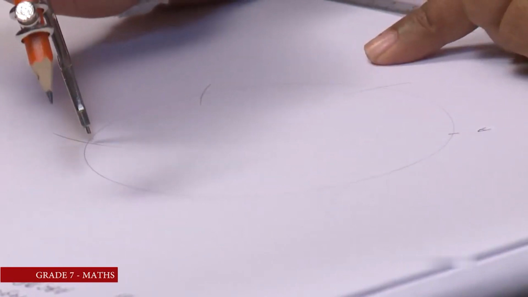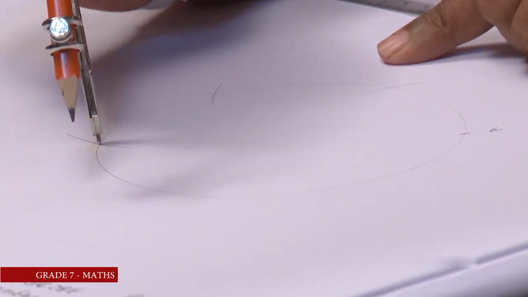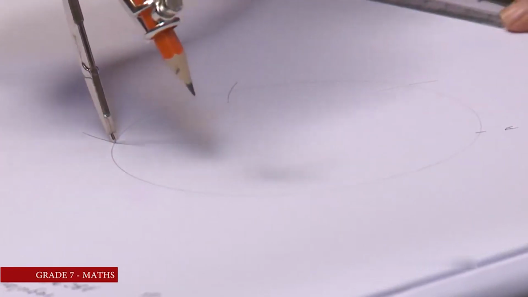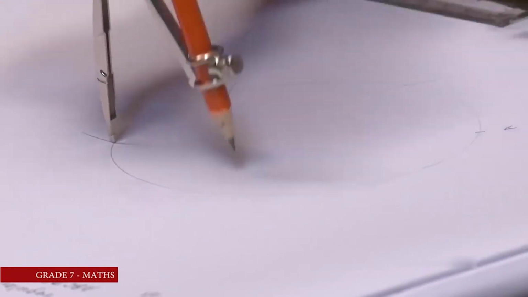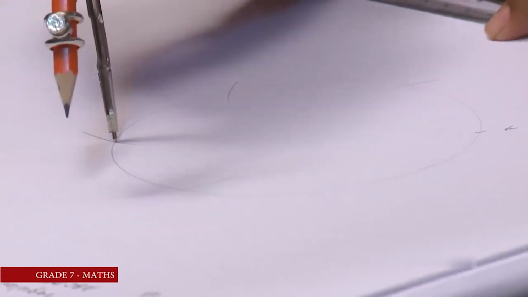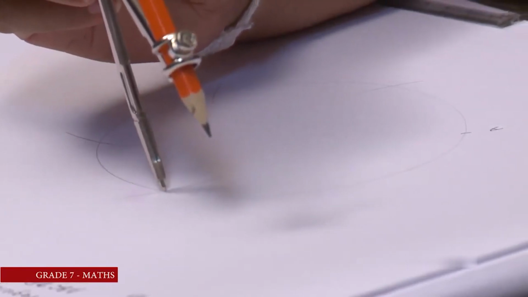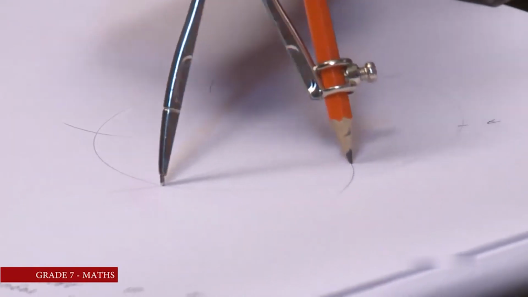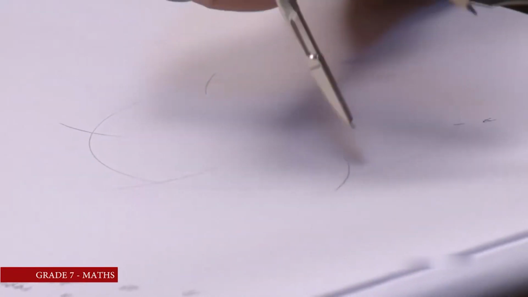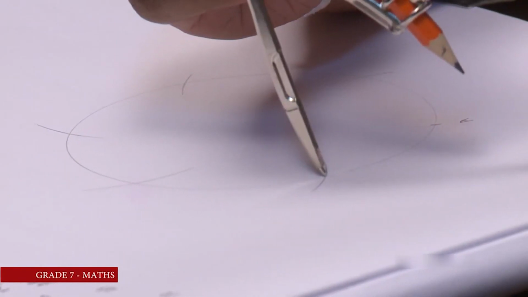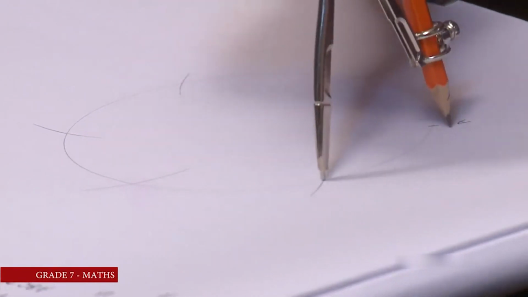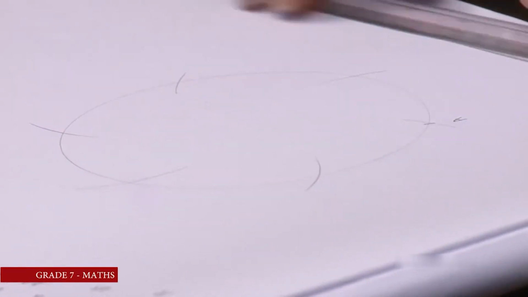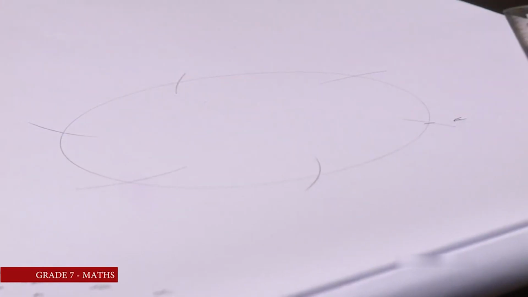I am going to repeat it once again. I have placed the tip of the pair of compasses on the newly constructed point and drew an arc to intercept the circumference of the circle. Once again, I am placing my pair of compasses on the newly constructed point and drawing an arc. At last, I am going to place my pair of compasses on the newly constructed point and once again draw an arc. Now, the final arc goes to the starting point.